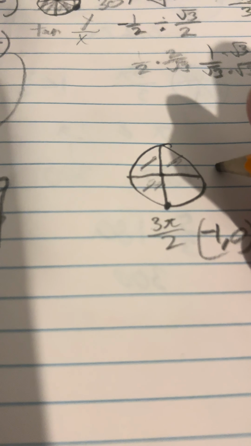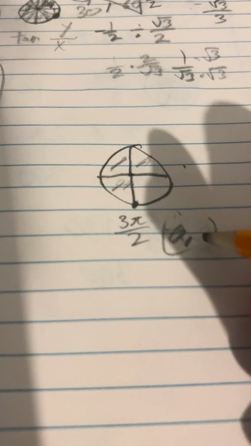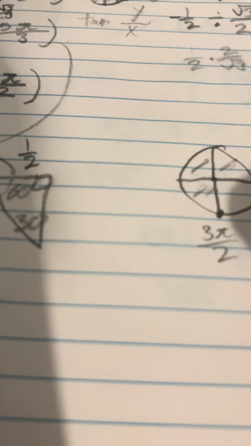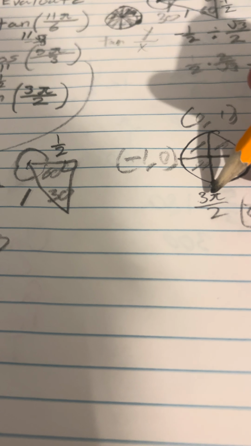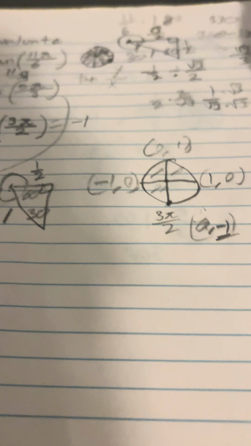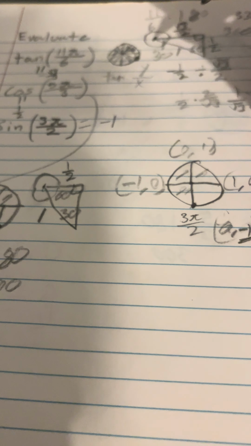This would be 1, 0. And then this would be 0, 1. And this would be -1, 0. Because it lands on exactly this, we know that it's going to be -1, or the y value. And that was question number 2.